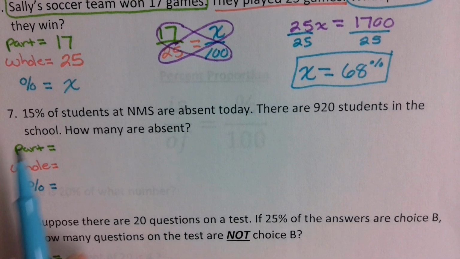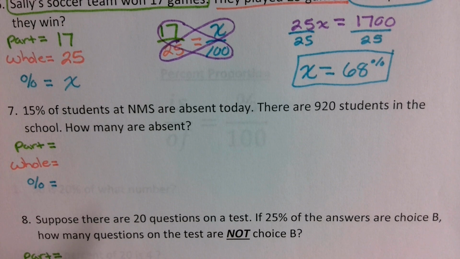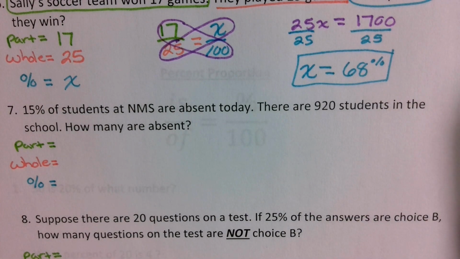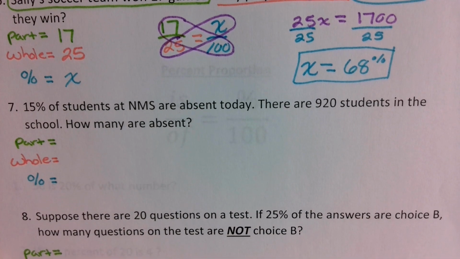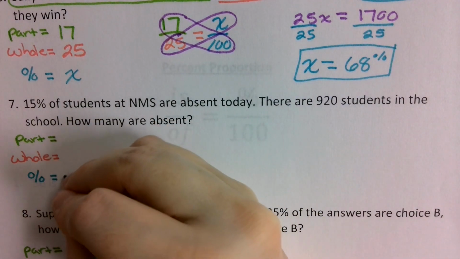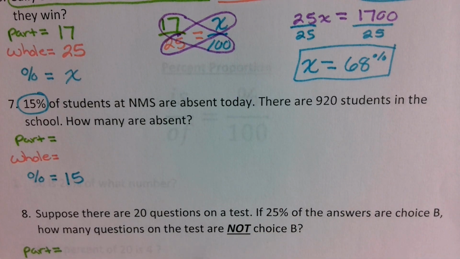Okay, problem number 7. 15% of students at Northbrook Middle School are absent today. There are 920 students in the school, so how many of them are absent? So 15, is that a part, a whole, or a percent? Percentage. Right, it says 15%. That's a percentage. 920, is that a part or a whole?